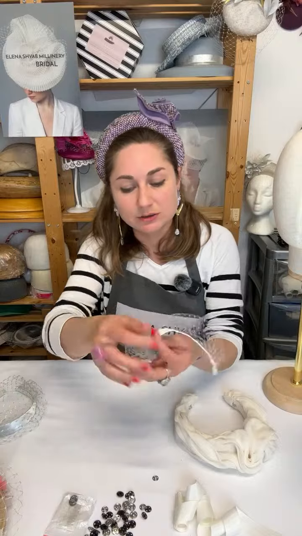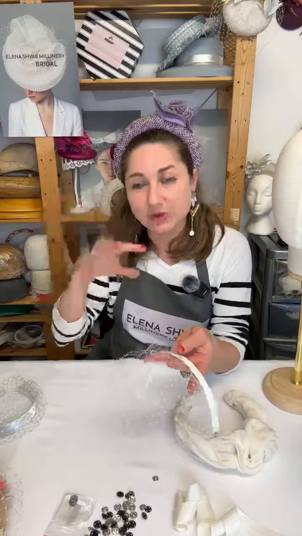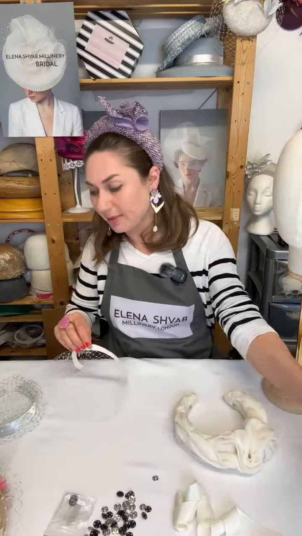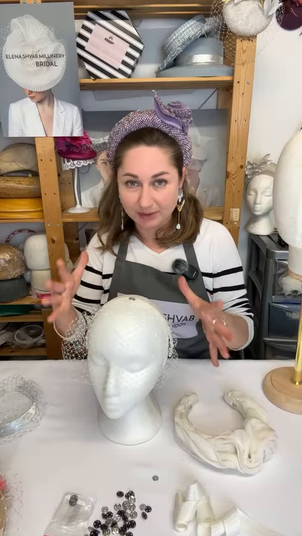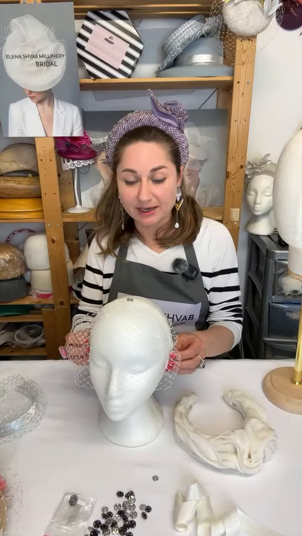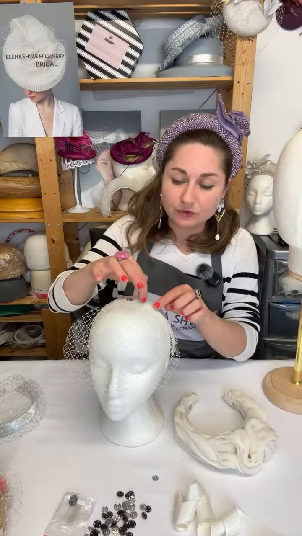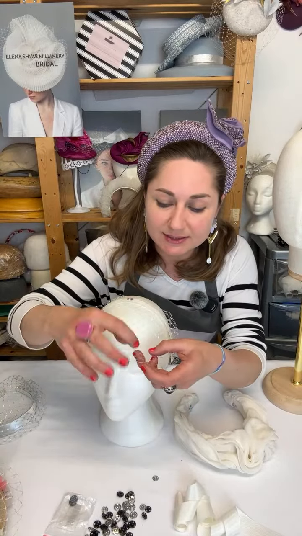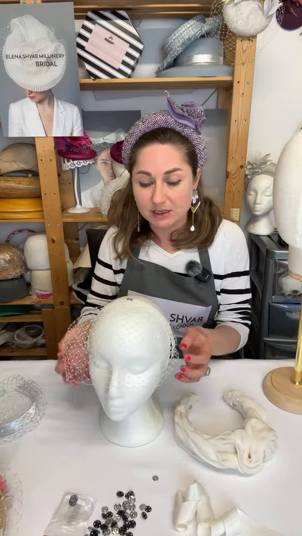So I stitched 1, 2, and 3. And the veil first was attached to a headband on the mannequin. And I secured it with pins, so as to keep it in place. And then I would take a single thread, just regular cotton thread, and I would stitch through those little squares that the veiling has right here. So I would stitch through those squares in order to keep the shape in place.